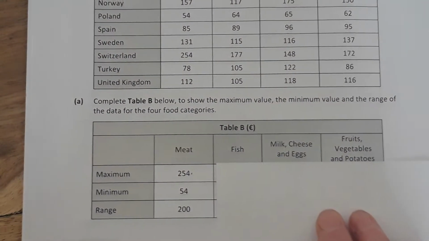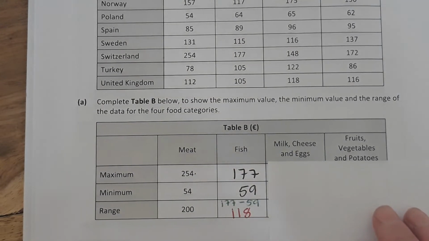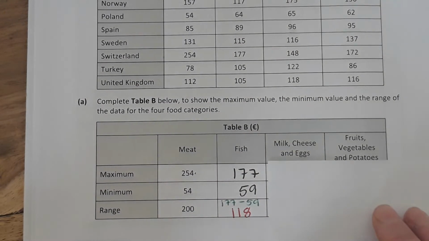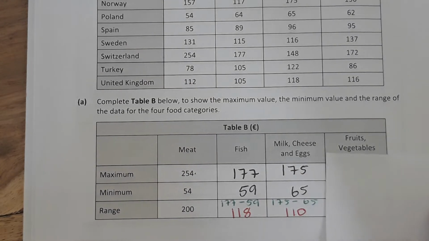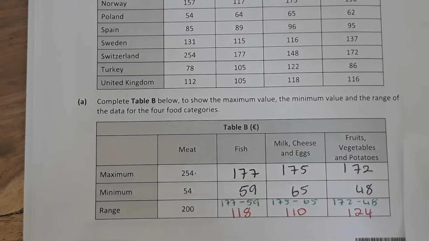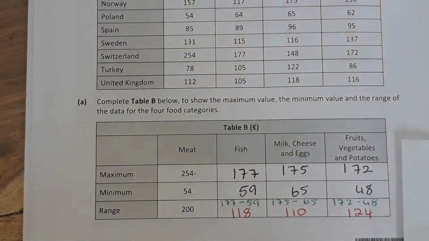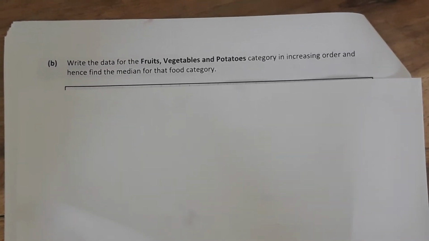So for fish, okay, you have the maximum value is 177, the minimum value is 59, and to get the range you do the maximum subtract the minimum, which is 177 minus 59 to get 118. Milk and cheese, the maximum is 175, the minimum is 65, so 175 minus 65 gives you 110. Fruit and vegetables, the maximum is 172, the minimum is 48, subtract 48 from 172 and you have your range of 124.